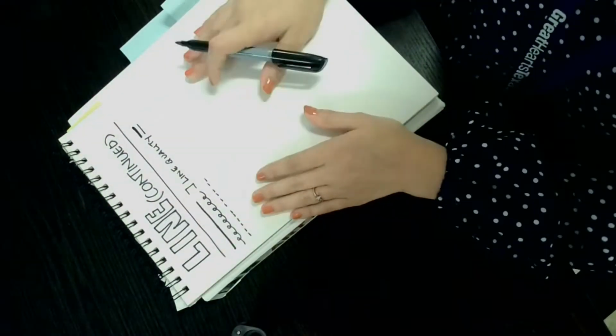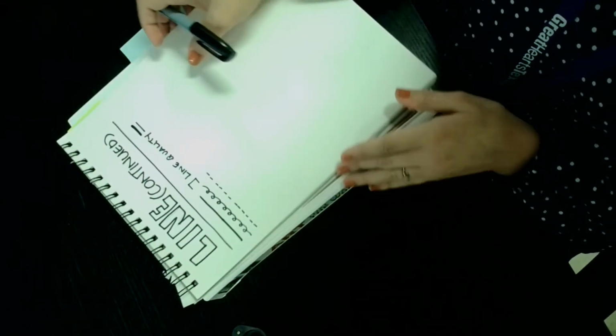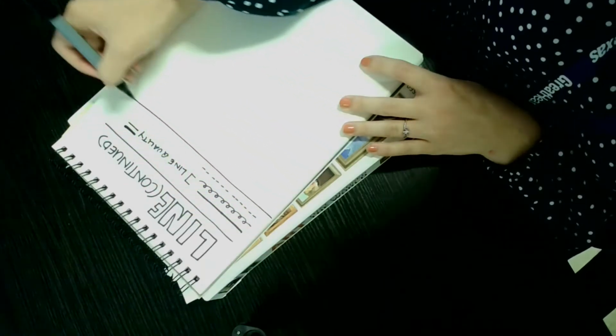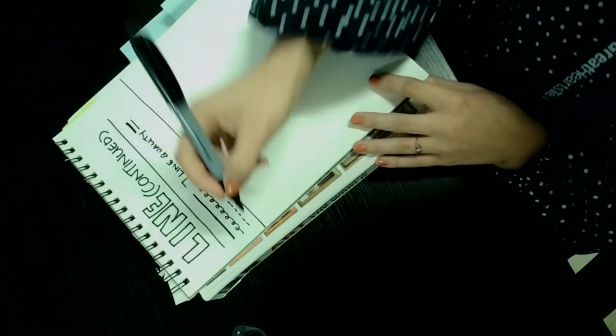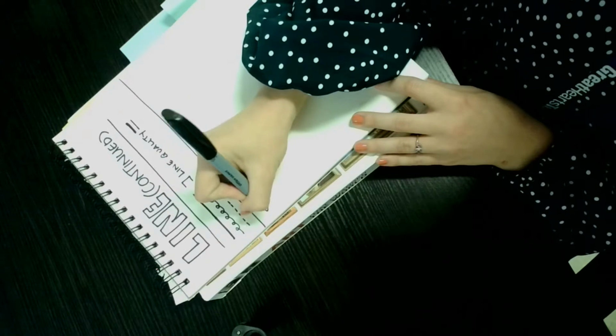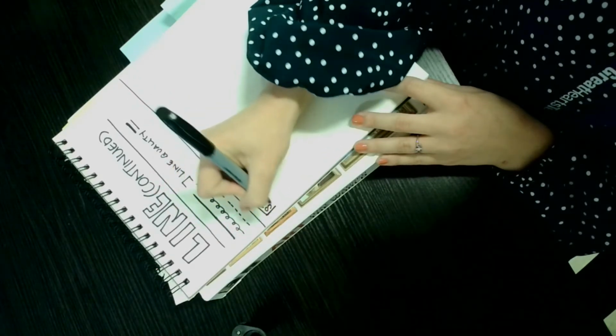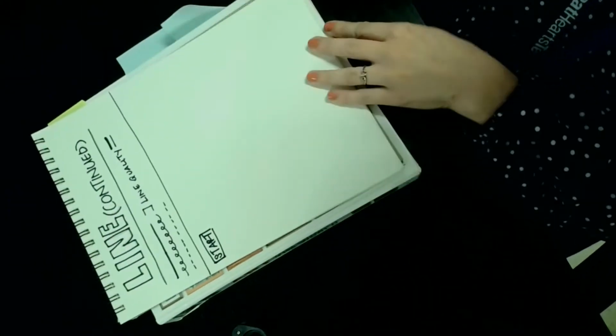Okay, so what we're going to do now is underneath this, just draw one more line. So many lines.